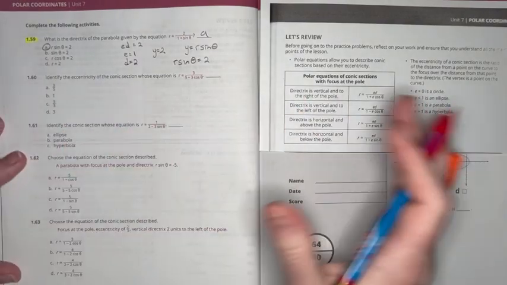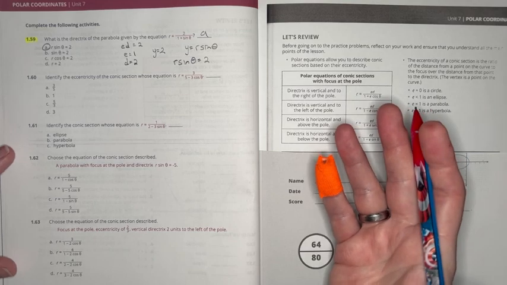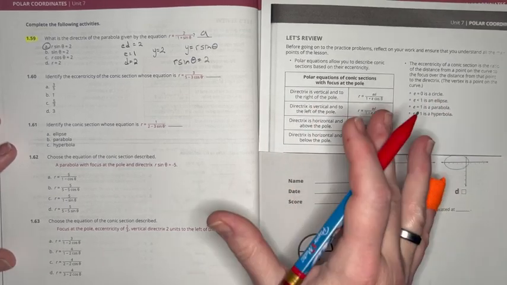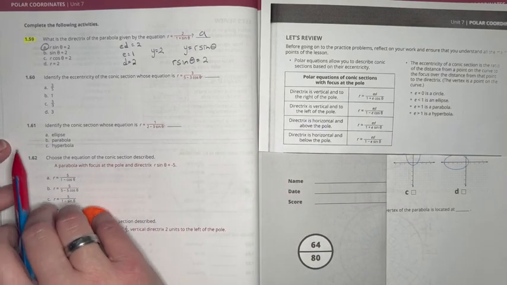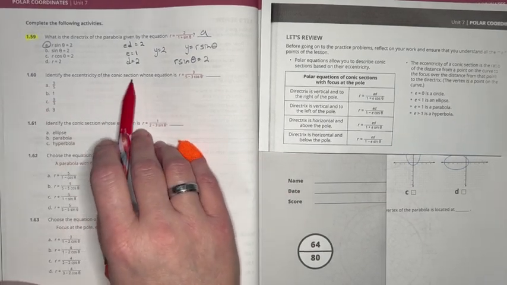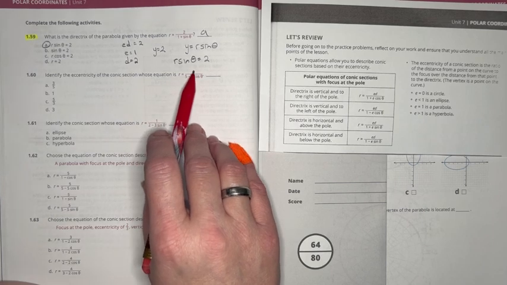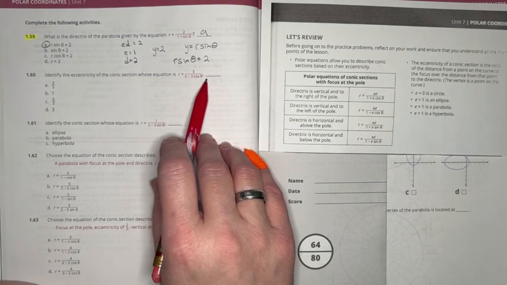Right? They took a simple question and made it kind of hard. The question wasn't hard, but the answer that they wanted was not straightforward. Anyway, let's look at number 60. Identify the eccentricity of the conic section whose equation is r equals 3 over 5 minus 3 cosine theta.